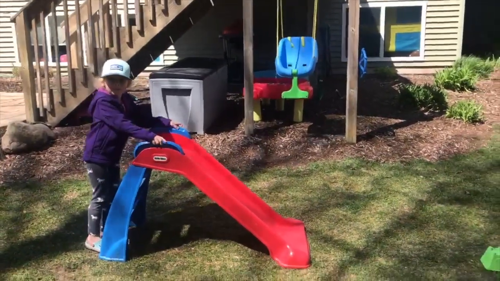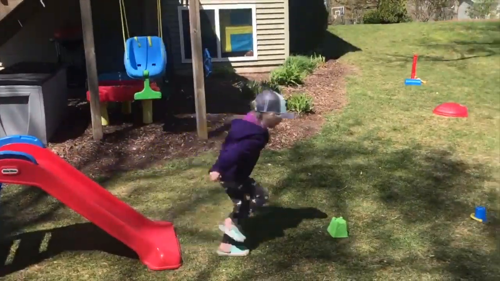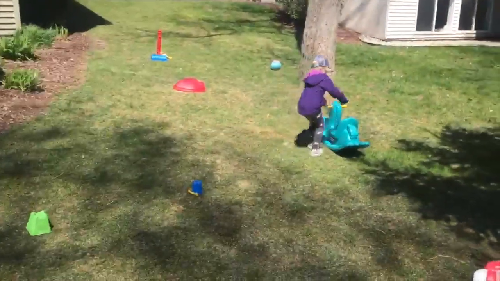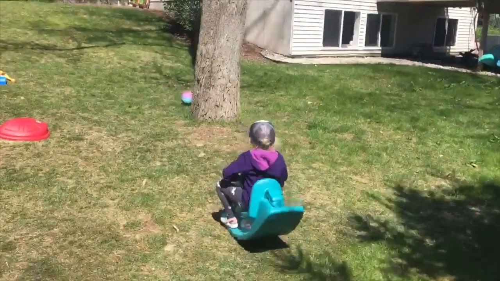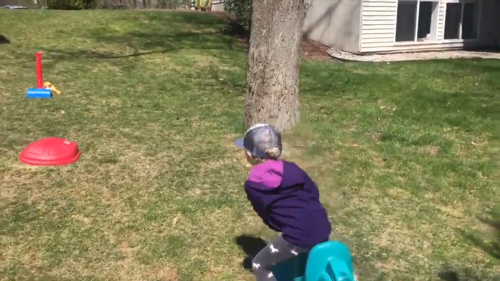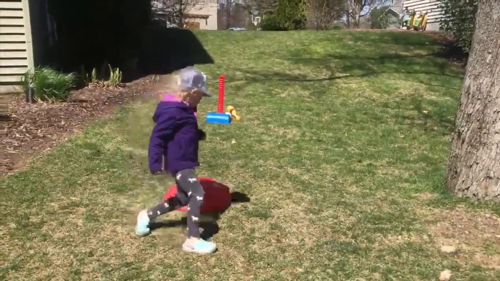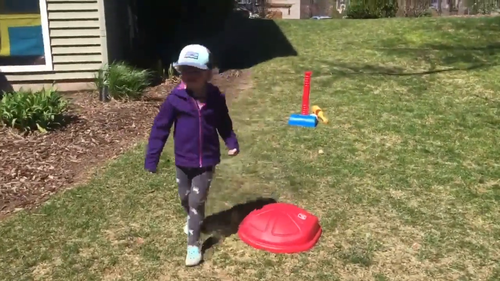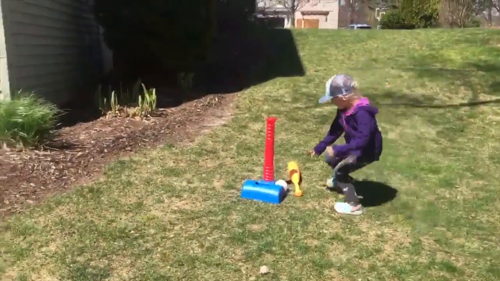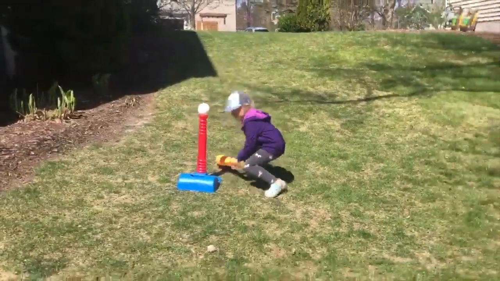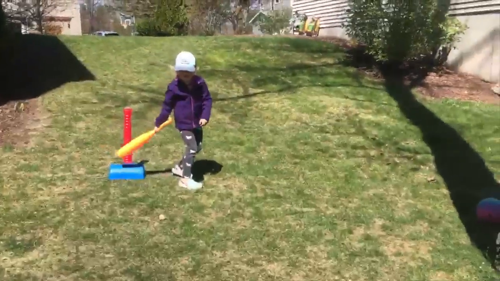Yep. On your mark, get set, go! Run around the crab twice. 1, 2. She's gonna go put the ball on the baseball tee and give it a hit. Good job. And then she's gonna kick the ball.